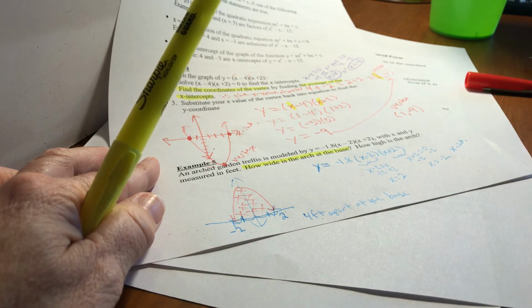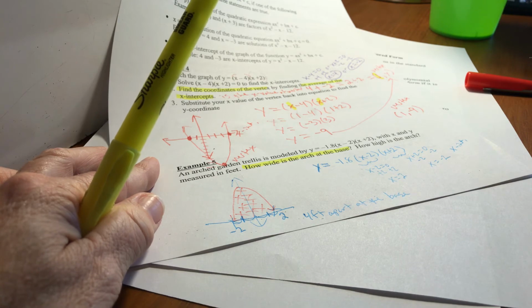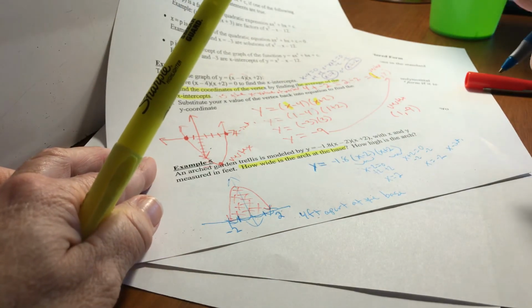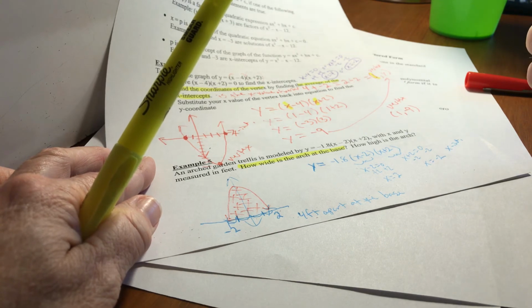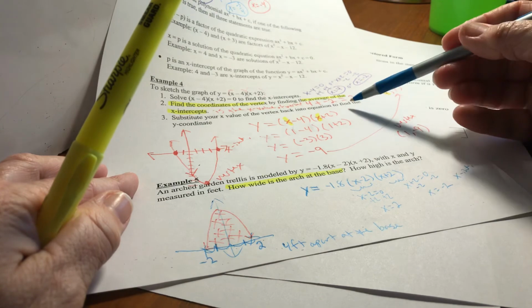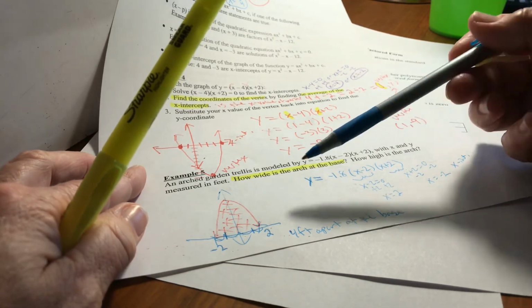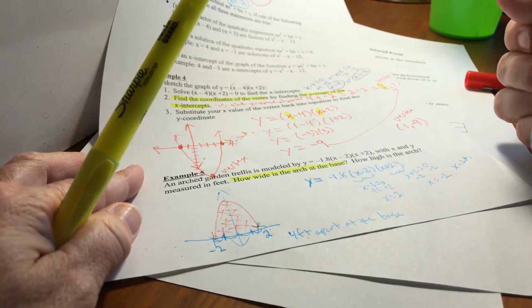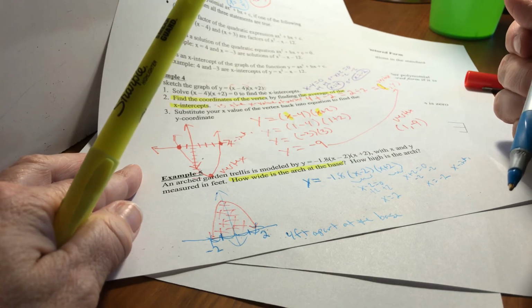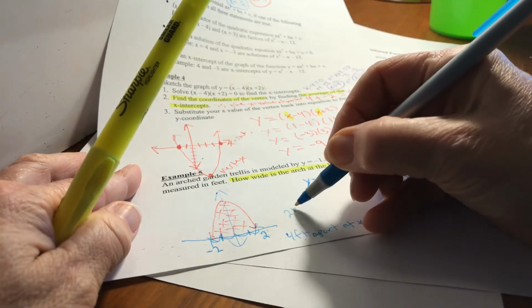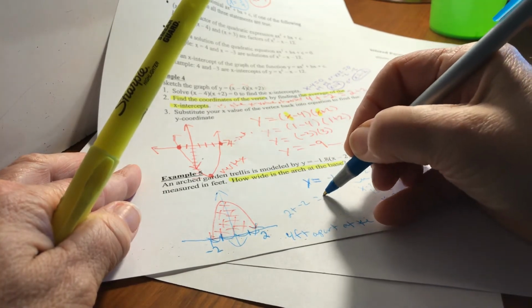Okay? How high the arch is, is actually going to be the y value of your vertex. Okay, so let's talk about finding that vertex again. If we take our two x-intercepts, add them together, 2 and -2, 2 plus -2 equals 0.